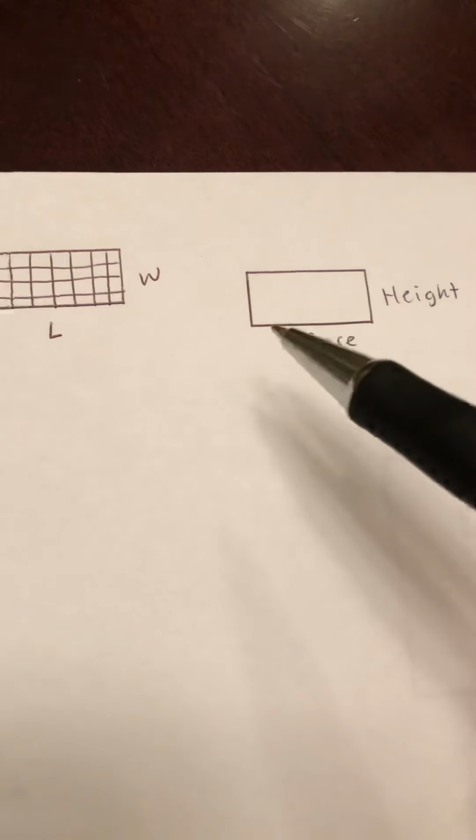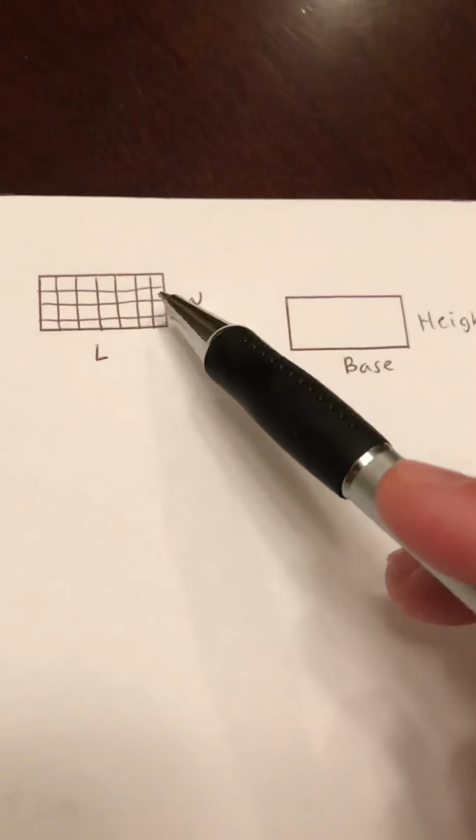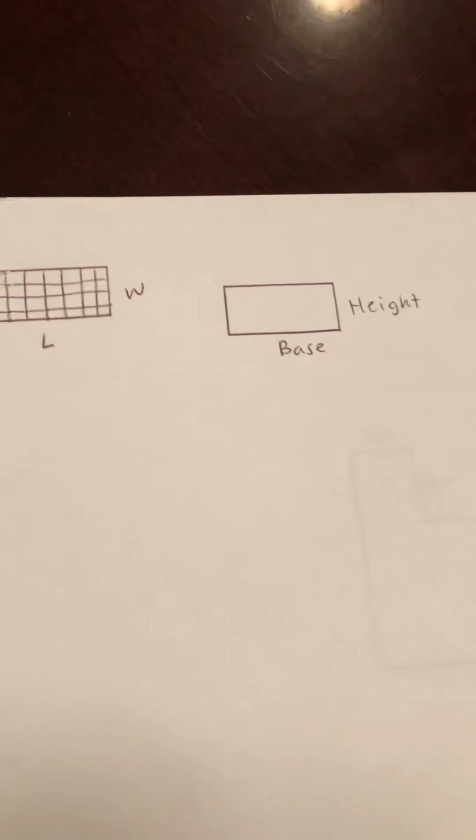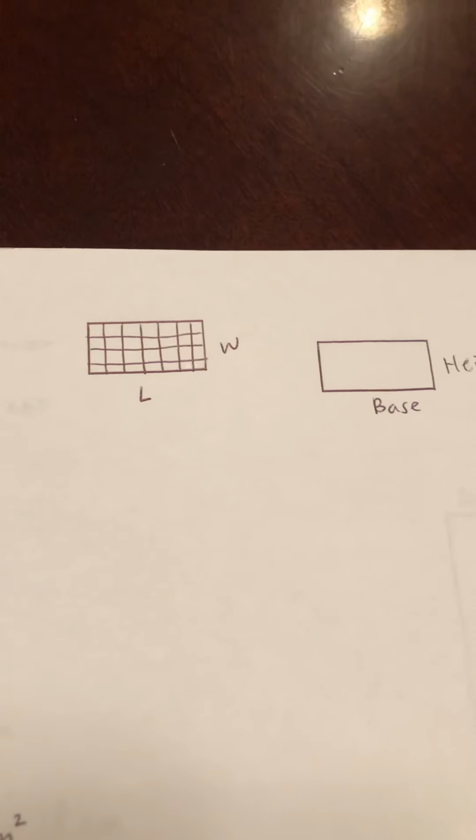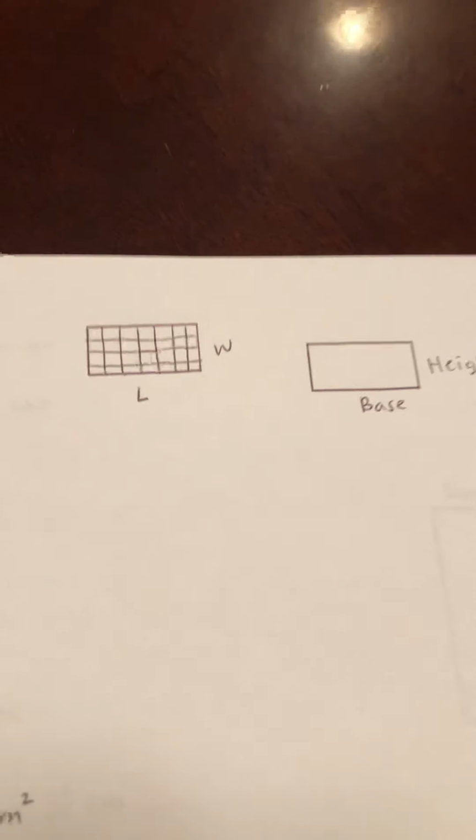And so in third grade and also at the beginning of the year in fourth grade, we worked with what's called area models. We worked with arrays. And so we're going to kind of relate this to that. So we're talking about square units, and whether you see the squares and you count them or whether you don't see them, they're still there.